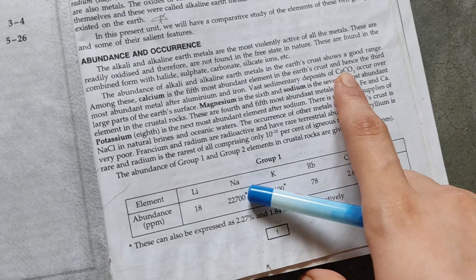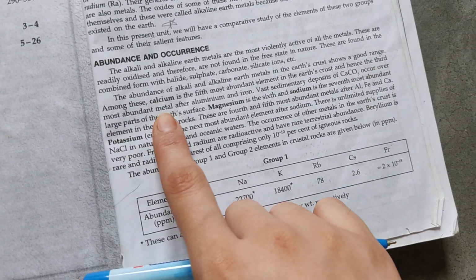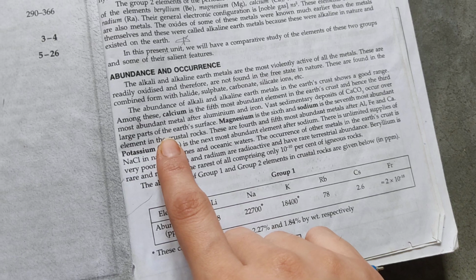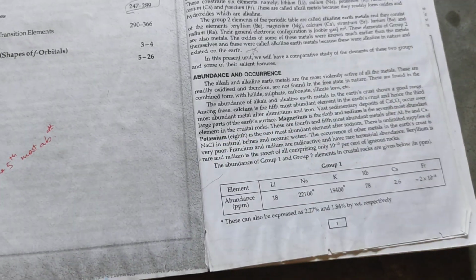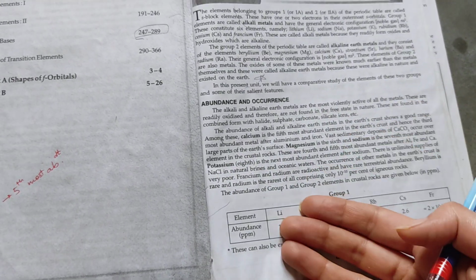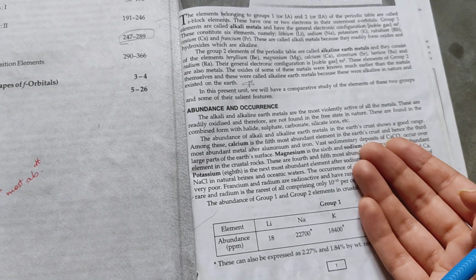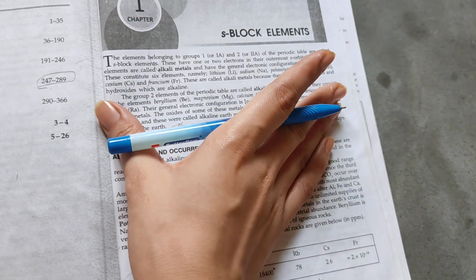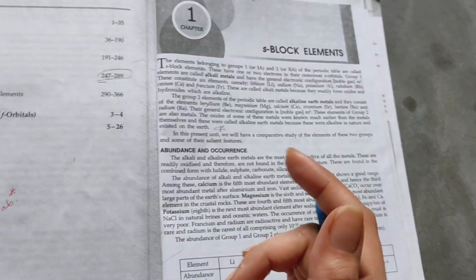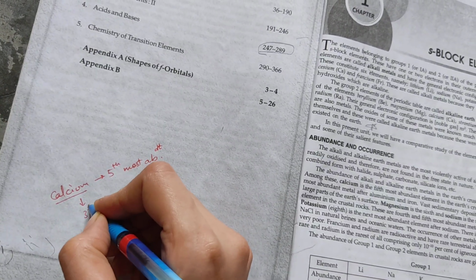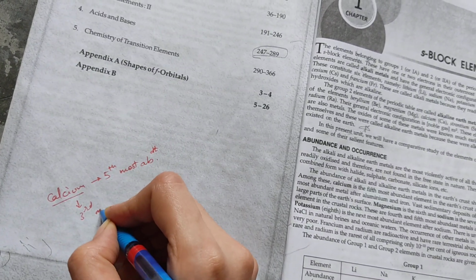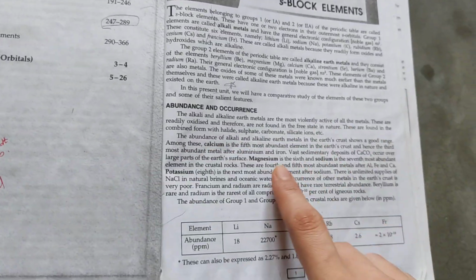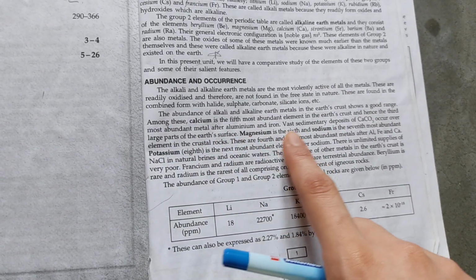Then, what we have in the list: and hence the 3rd most abundant metal. What is the difference between element and metal? All the elements are not metals. They can be non-metals, metals, or metalloids. The bigger group is element, the smaller group is metal. So this is the 3rd most abundant metal. Done.